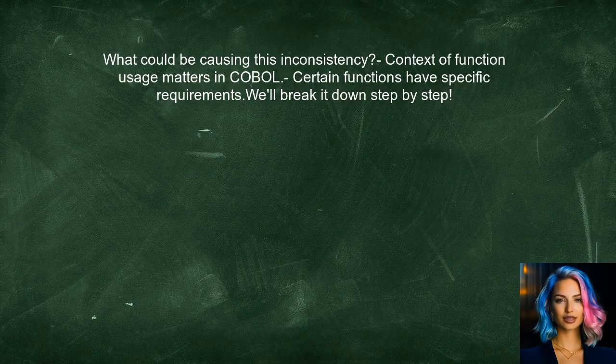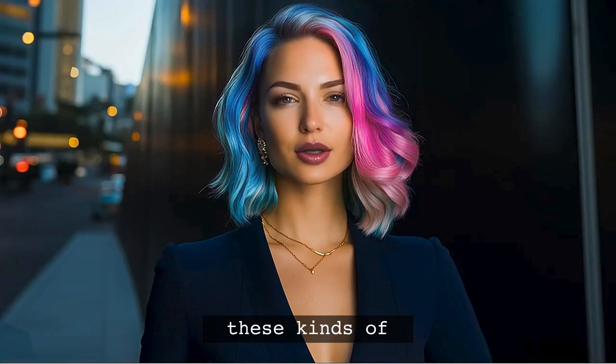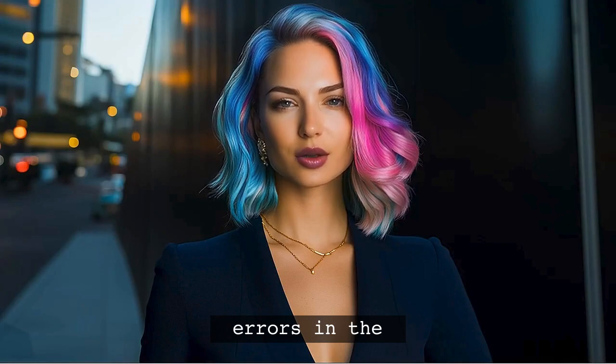So, what could be causing this inconsistency? The issue often arises from the context in which the function is used. In COBOL, certain functions have specific requirements for where they can be applied. We'll break it down step by step to clarify this. And don't go anywhere. I've got a crucial insight at the end that will help you avoid these kinds of errors in the future.